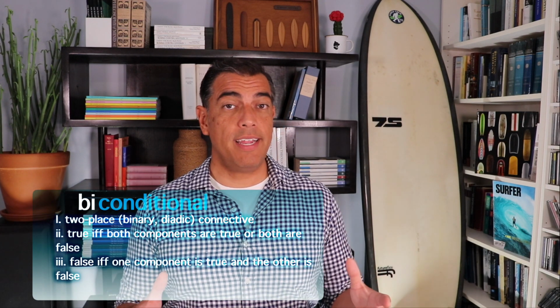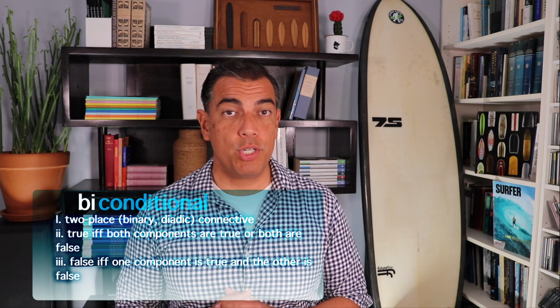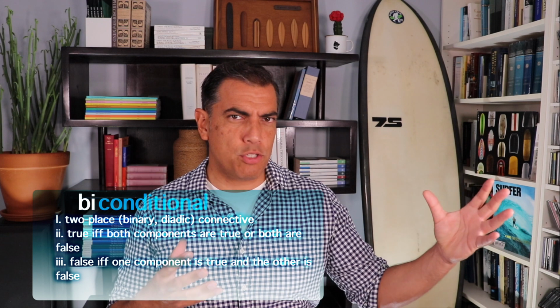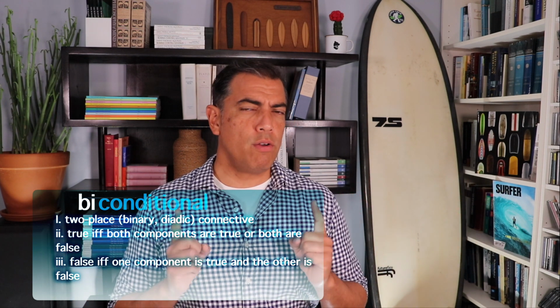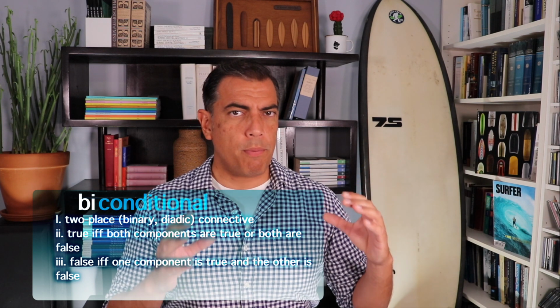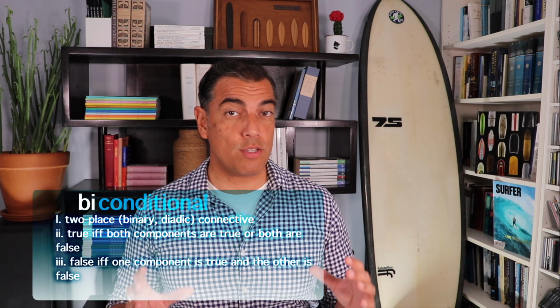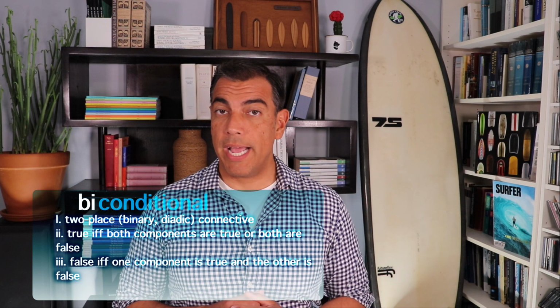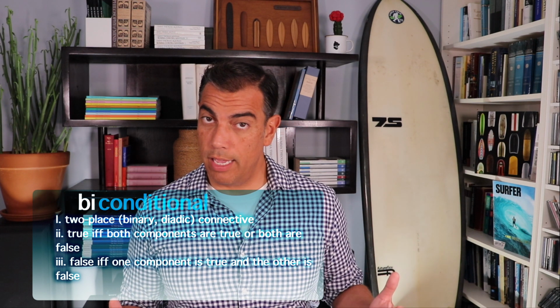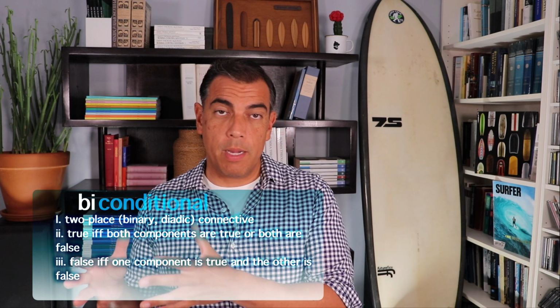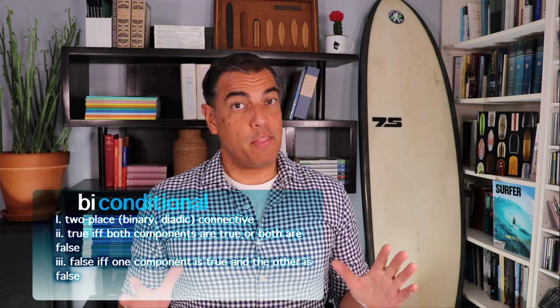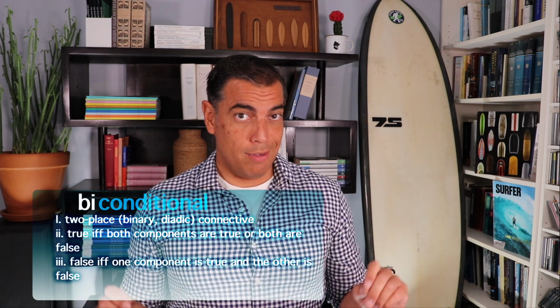We'll call this new connective and compound proposition a biconditional, and it's that term conditional, with bi meaning two, so two conditionals. We'll say that this is true if and only if both component propositions are true or both component propositions are false. We'll say a biconditional is false if and only if one component proposition is true and one component proposition is false.